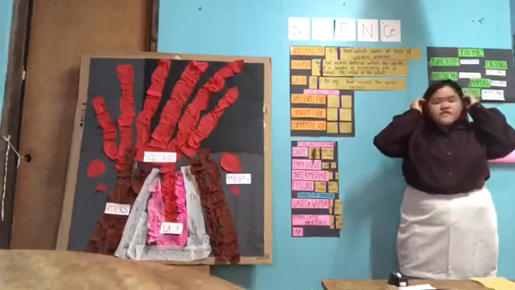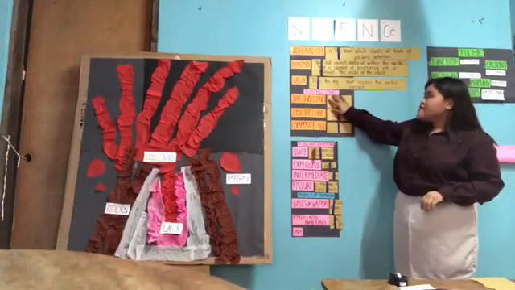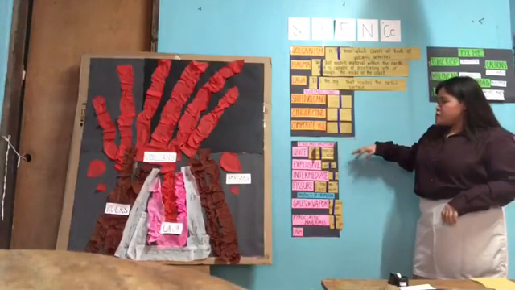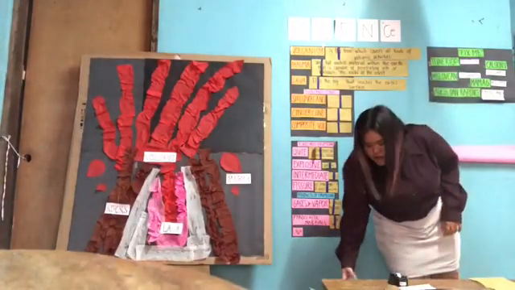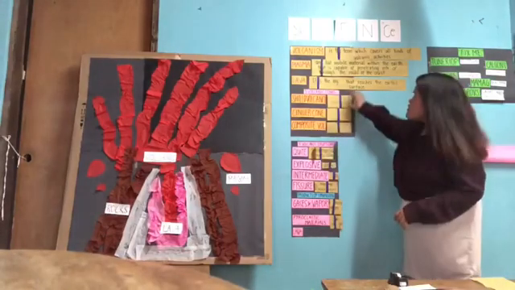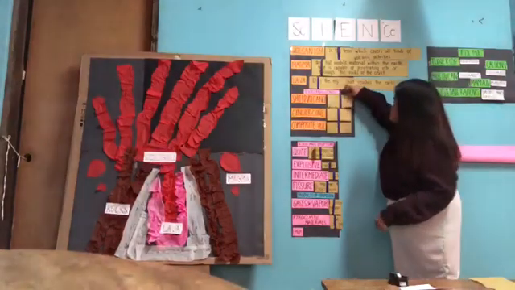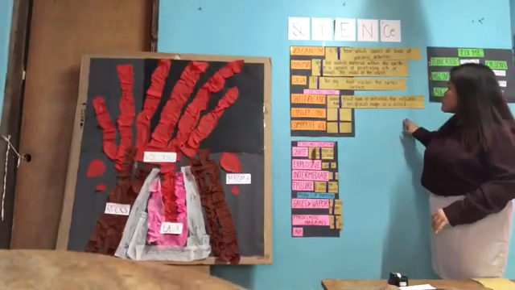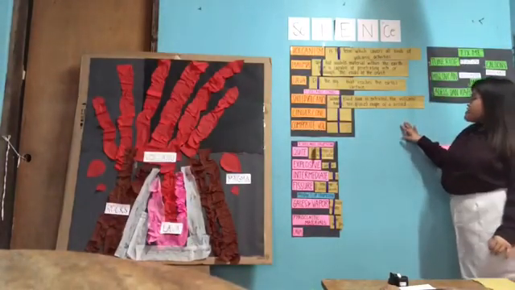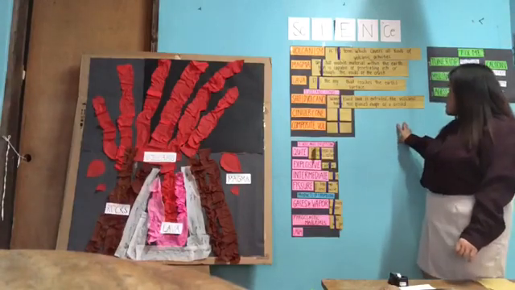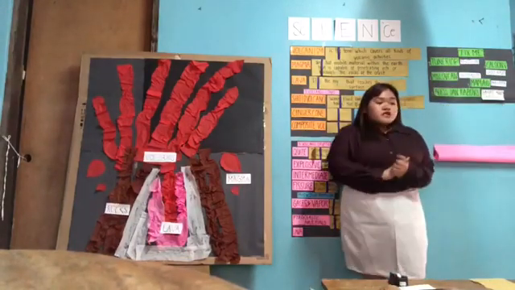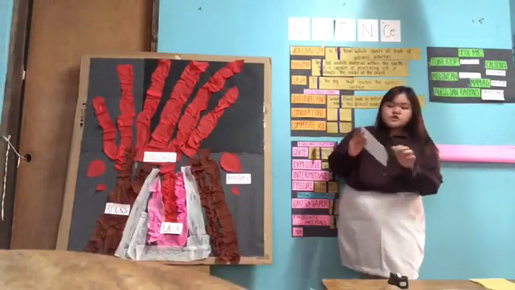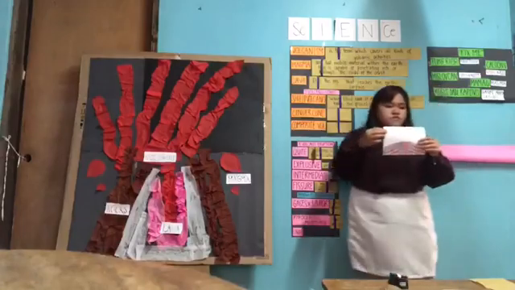So now let's define the 3 volcanic cones, which are the shield volcano, cinder cone, and composite volcano. First, let's define the shield volcano. When fluid lava is extruded, the volcano takes the shape of a shield.